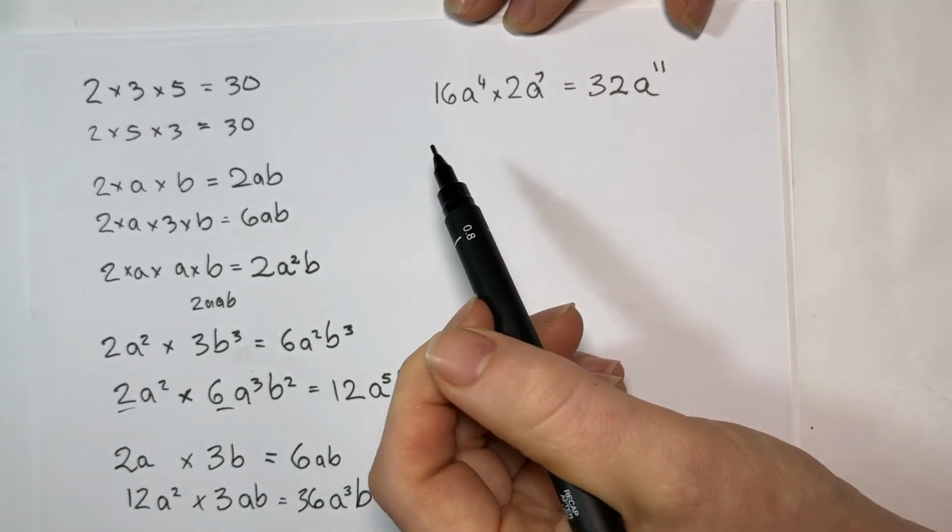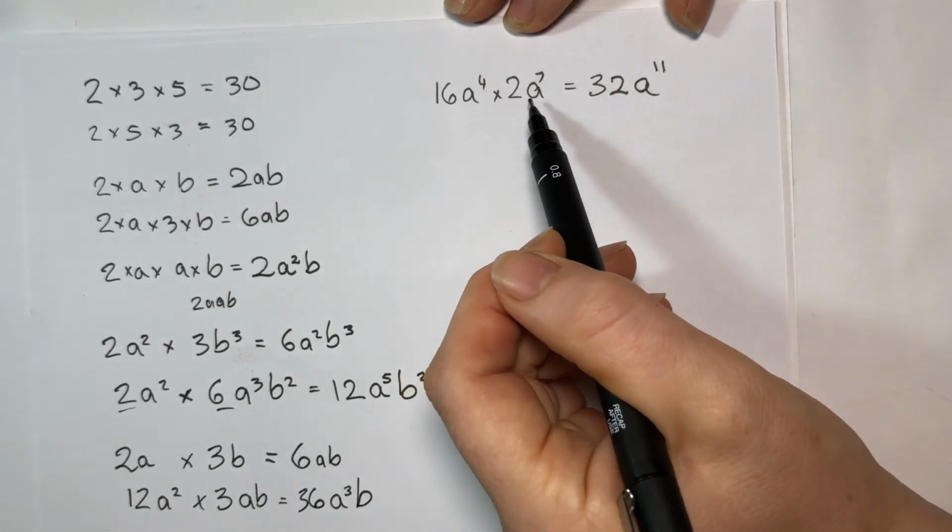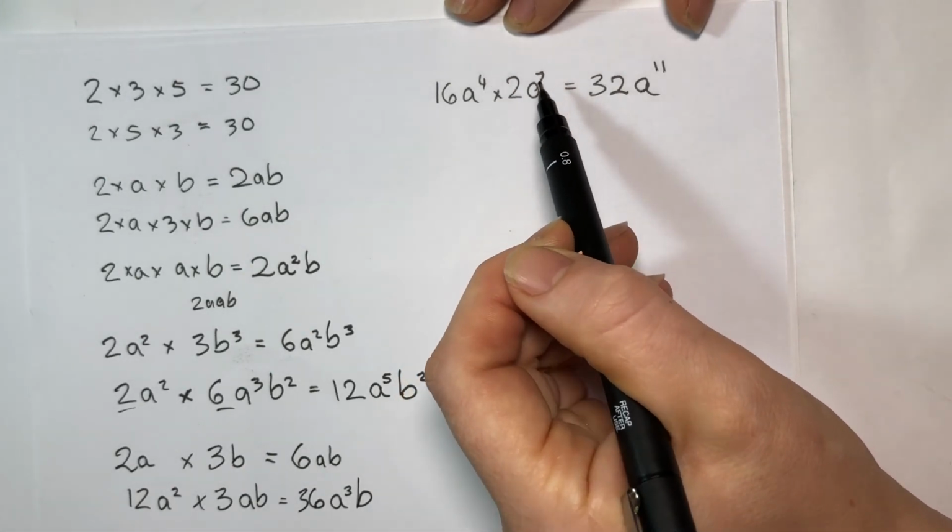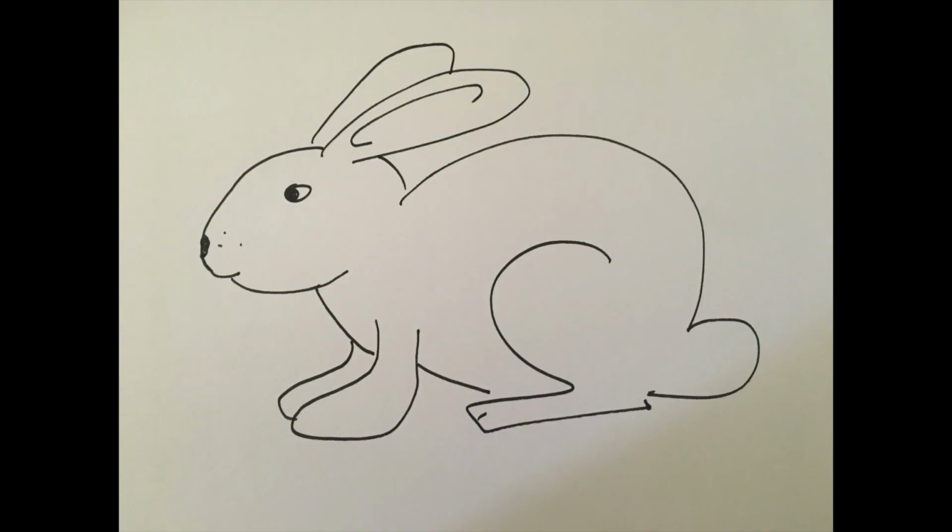So of course the trick in the end is to make sure that you multiply the big numbers together and add the small numbers together. But if I just tell you that without the bunny rabbits, it's going to be hard to remember later.